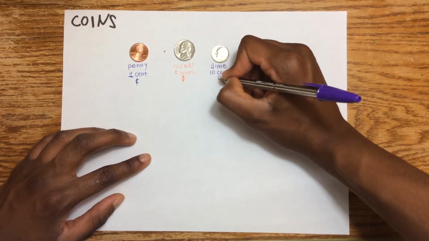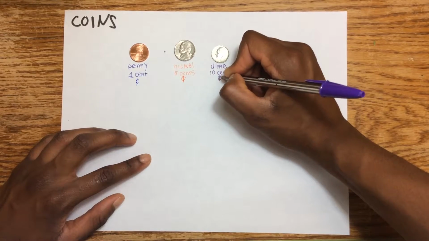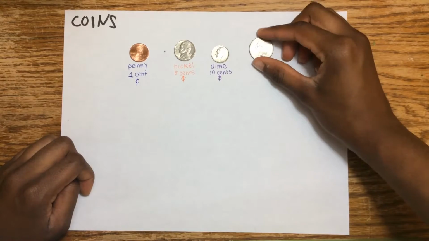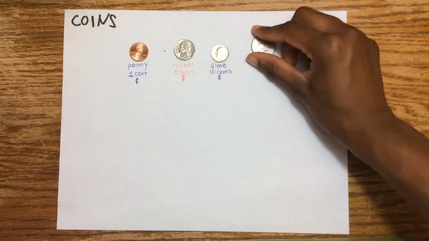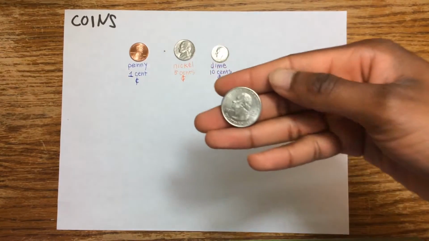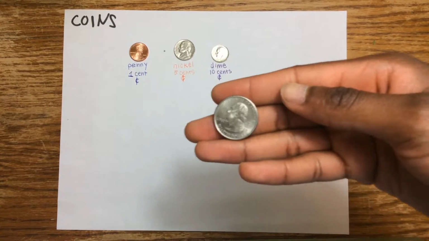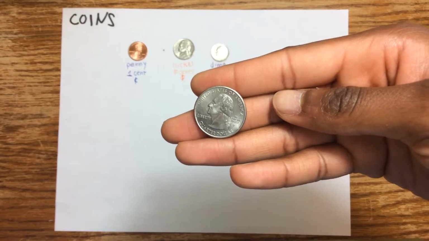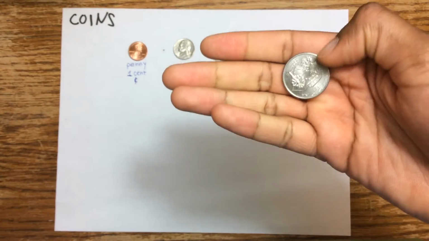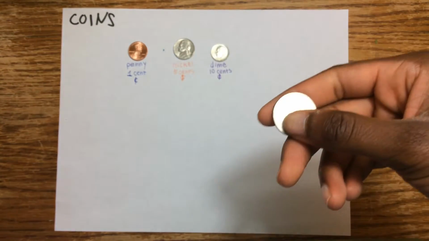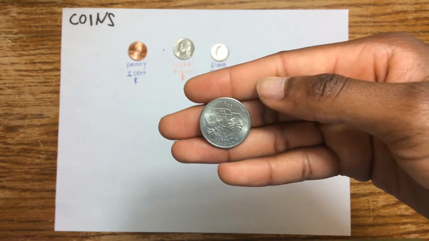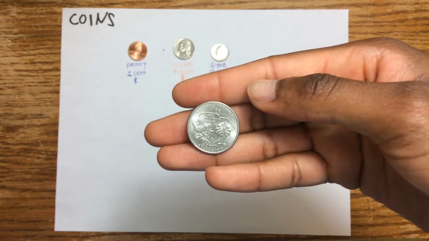Or you can write the C with the line through it, which stands for cent. The quarter is the biggest coin of them all. You can see the quarter is the same color as the nickel and the dime, and has a man on it. On the other side of the quarter, we have the symbol of a state. This quarter has South Carolina on it.